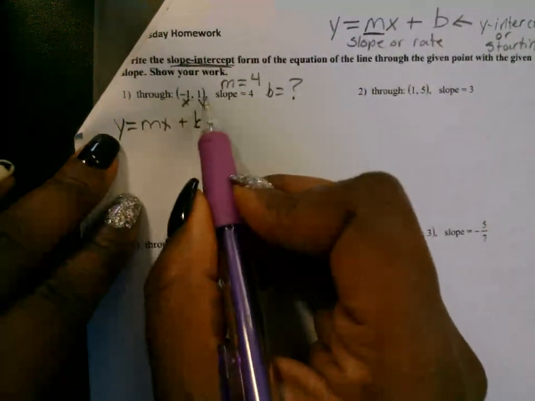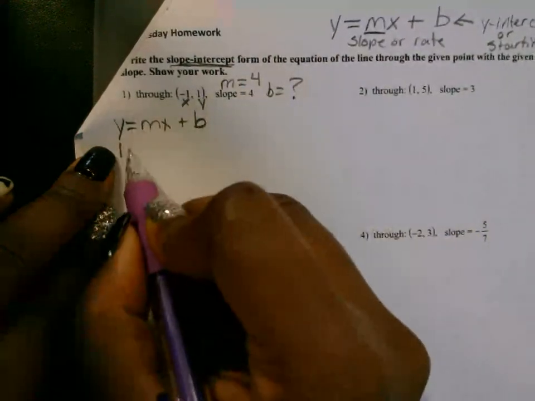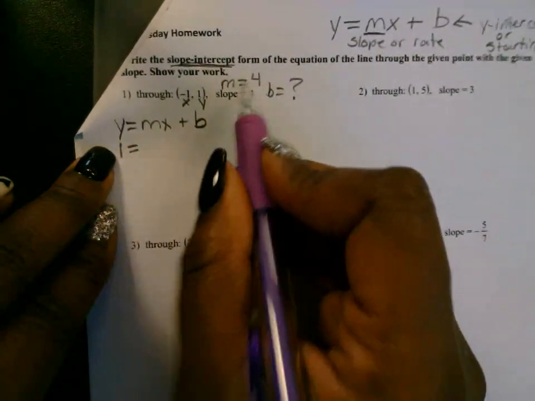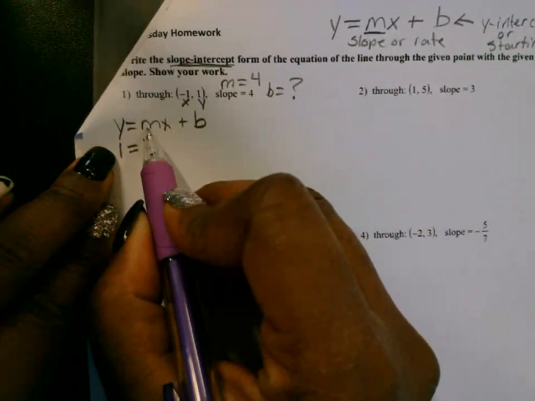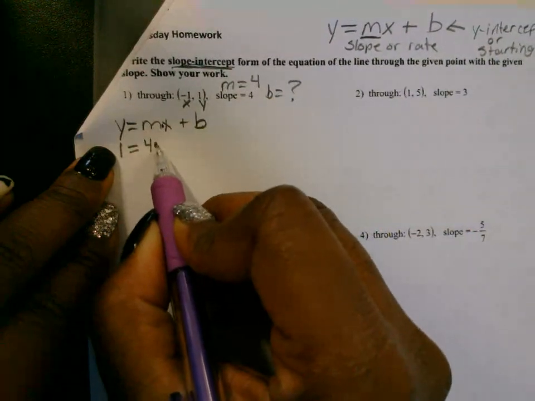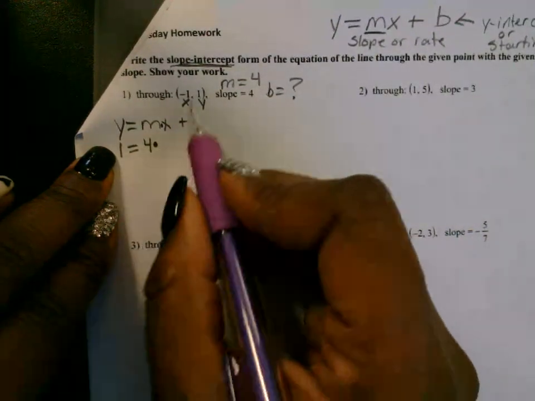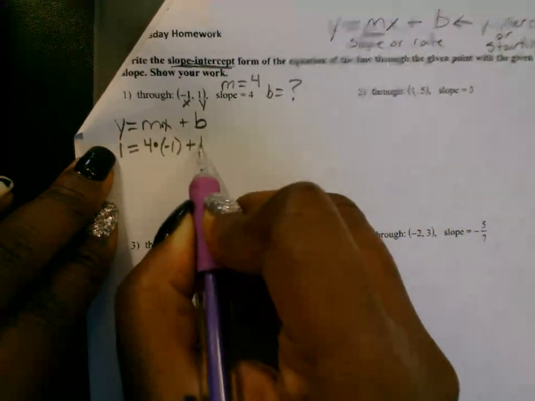So my y coordinate is 1. You see how my y is 1? Bring down the equal. My m is 4. The operation that's automatically between two variables is multiplication. So I'm putting a little dot there to indicate multiplication. My x is -1, plus b.